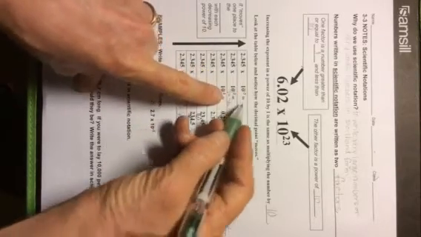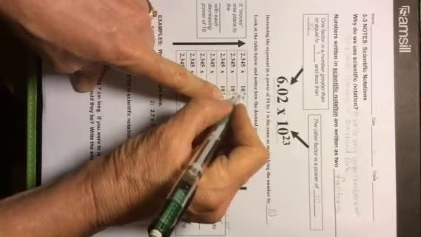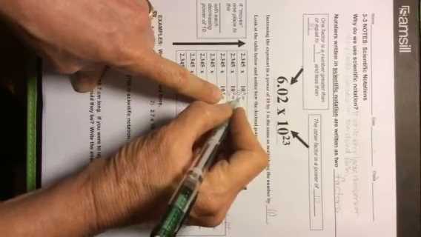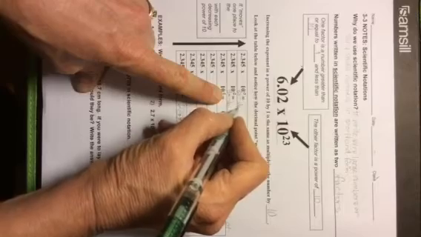So if we move up to this last one, that's like 1 over 10 to the third power, which is like 1/1000th. So that means we're going to move the decimal point over 3 places to the left. 1, 2, 3.